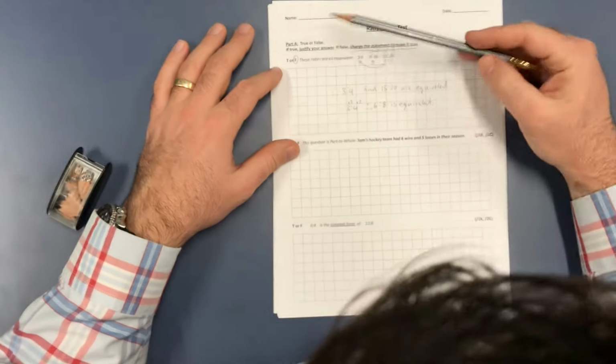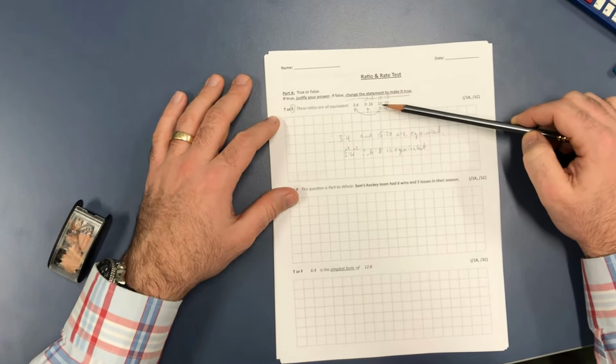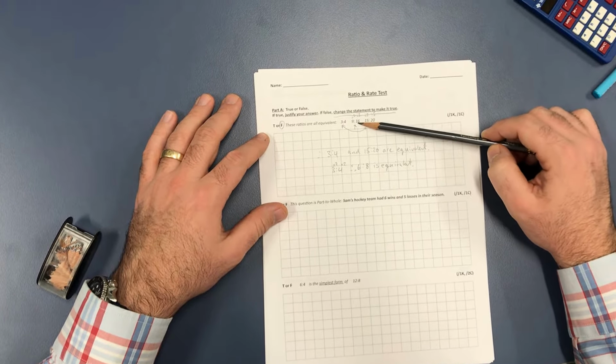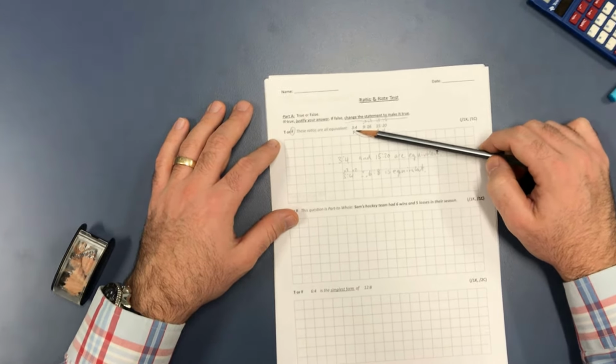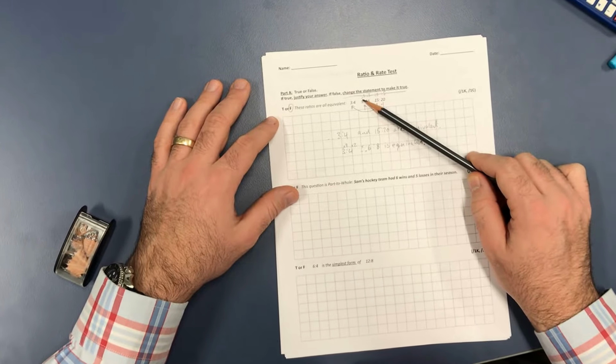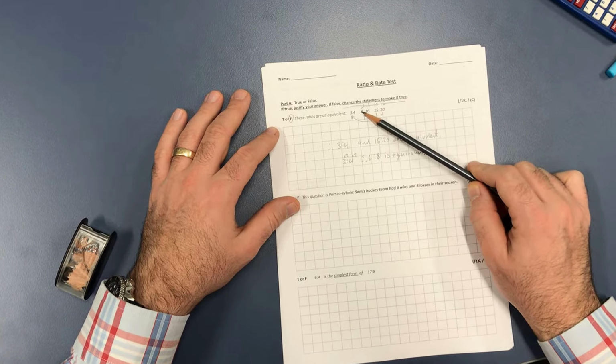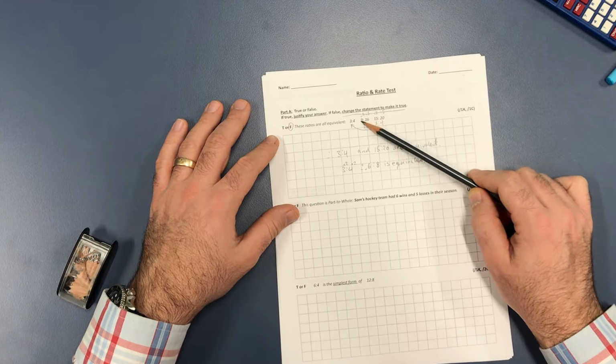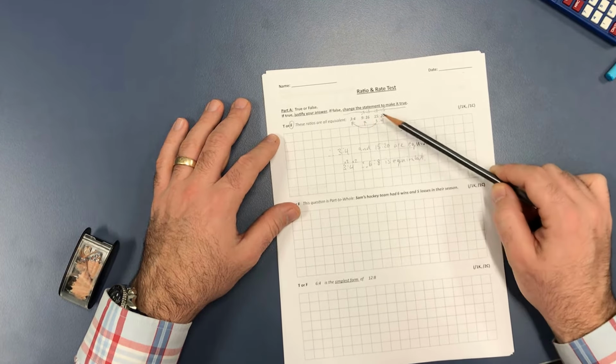All right, so this first question, are these three ratios equivalent? The answer is false. The reason being 9/16 cannot be simplified to 3/4. So if I divide these terms both by 3, I can divide 9 by 3. I cannot divide 16 by 3. Therefore, this cannot be simplified to equal 3/4.